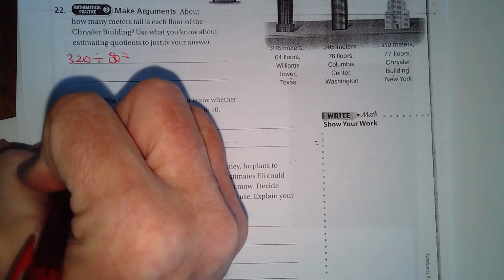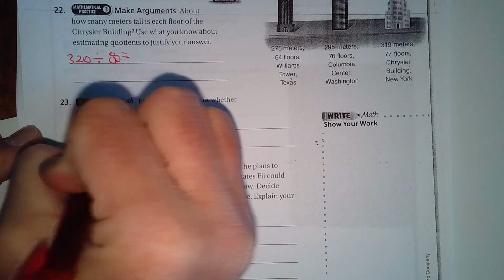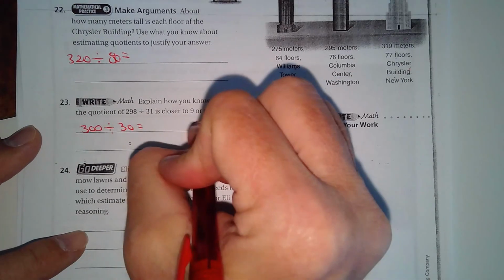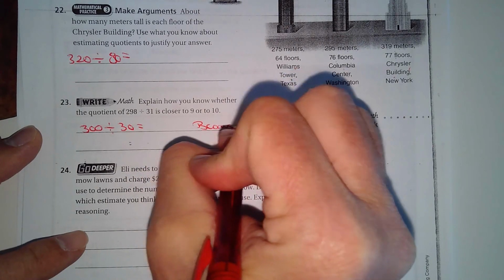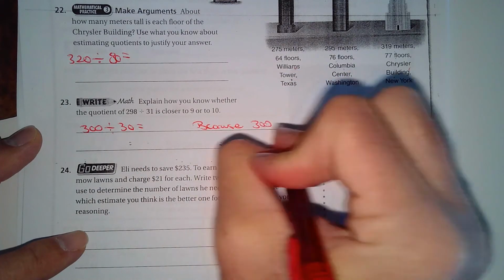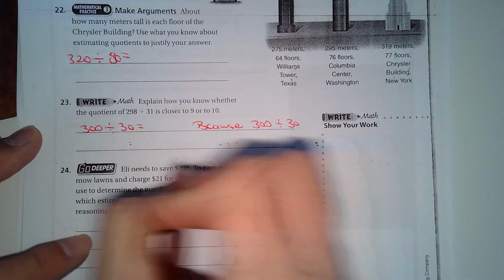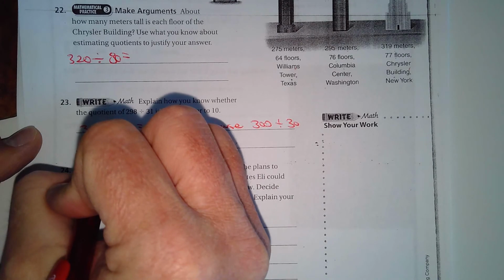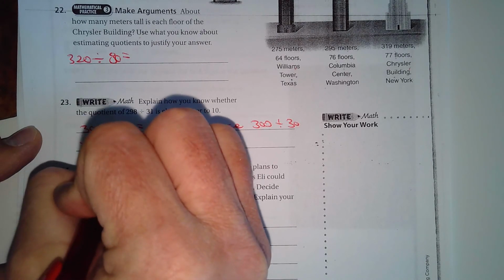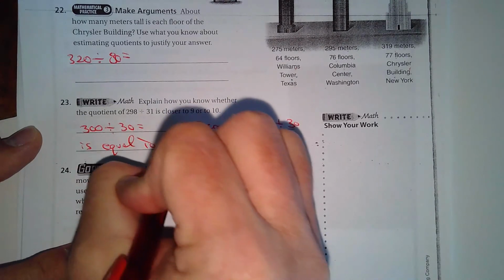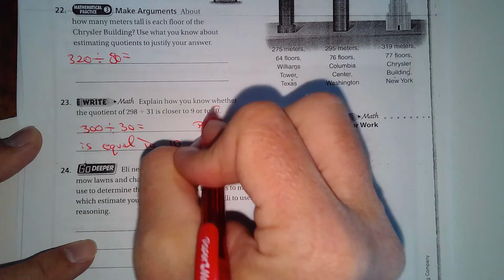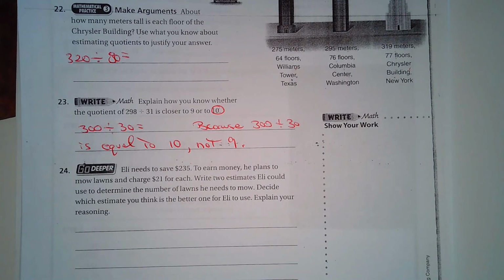Yeah, 300 divided by what? 30. Yep. And so you could write, because 300 divided by 30 is equal to 10, not 9. Okay, so that would explain why we think it's closer to 10 than 9.